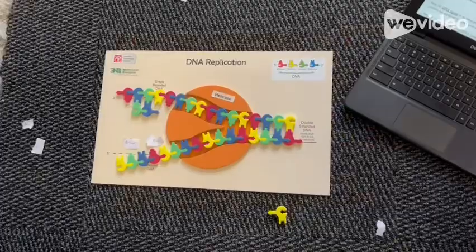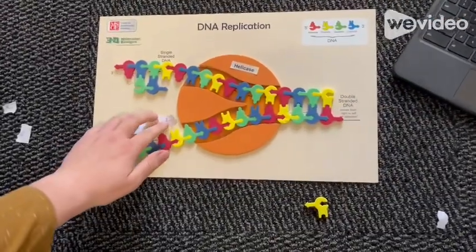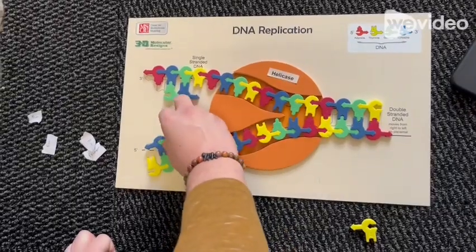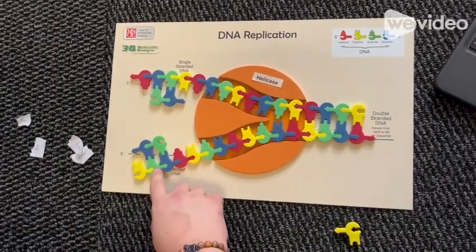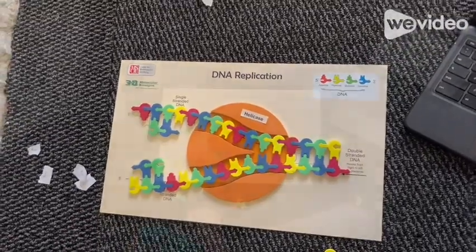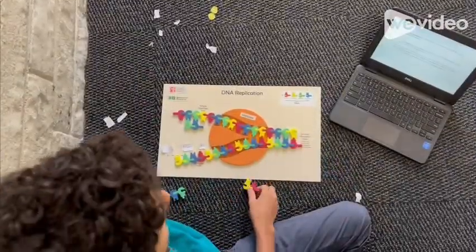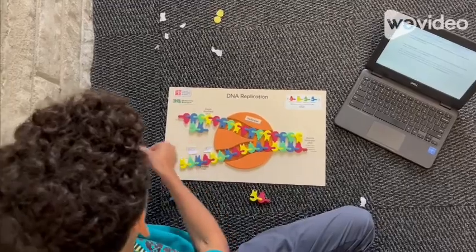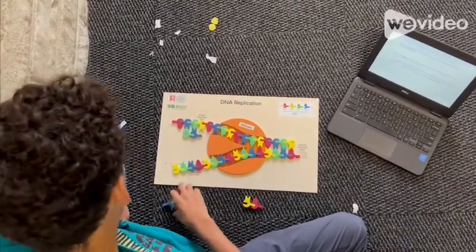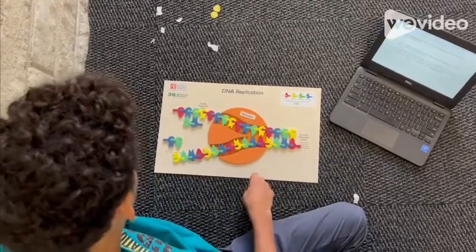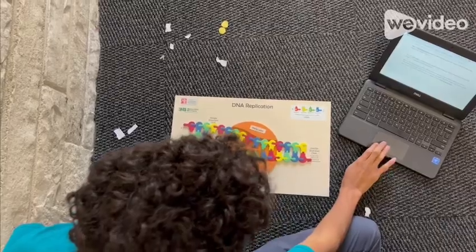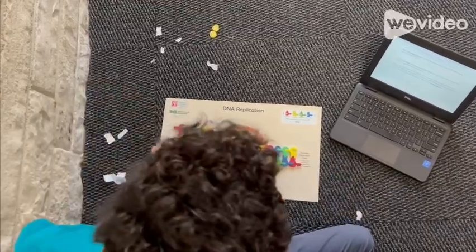DNA polymerase I removes RNA from the strand and replaces it with DNA. It also proofreads and fixes any errors in the strand. Once DNA polymerase I removes all of the RNA primers from the lagging strand, the discontinuous Okazaki fragments are joined by an enzyme called DNA ligase.